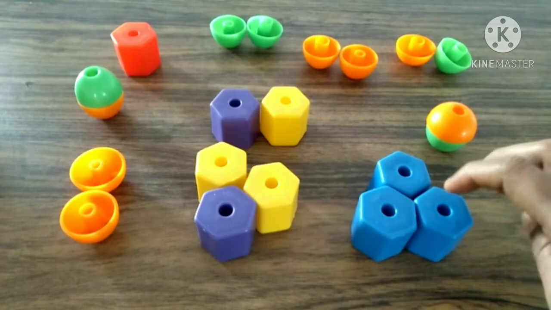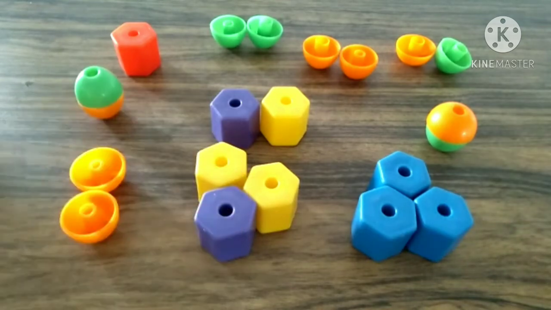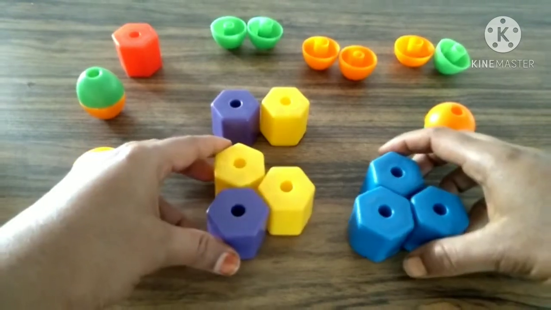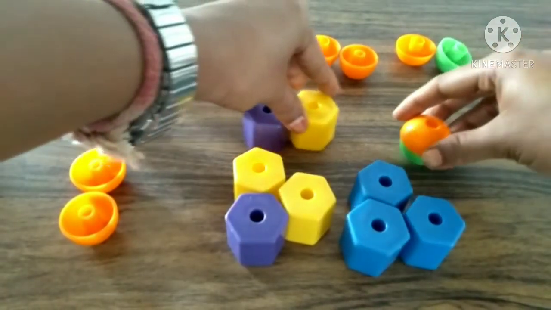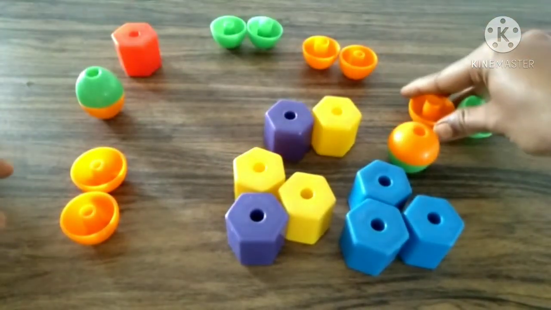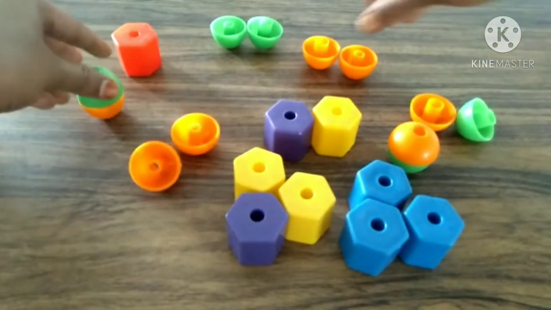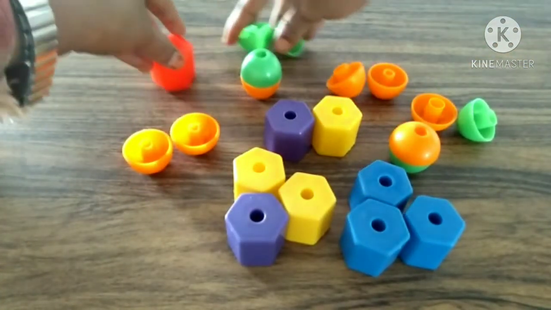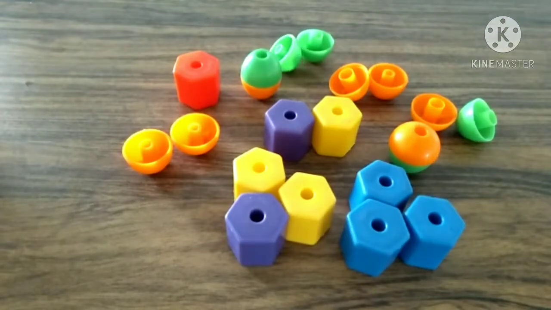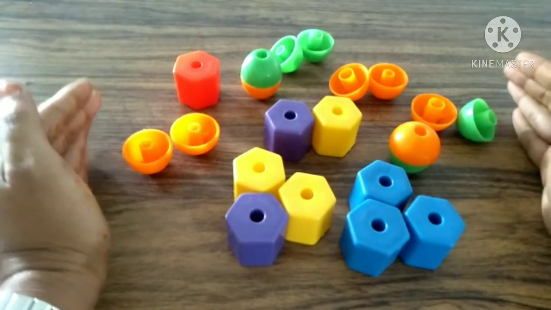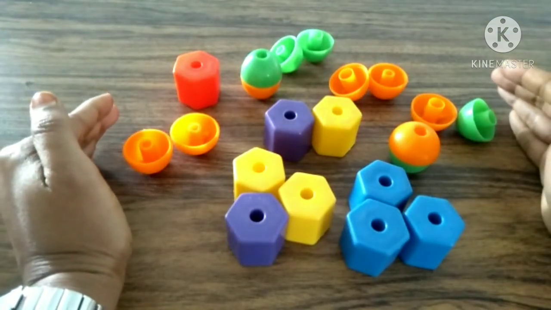When two or more elements or two or more compounds are mixed together, they form a mixture. Now here a mixture has been formed.